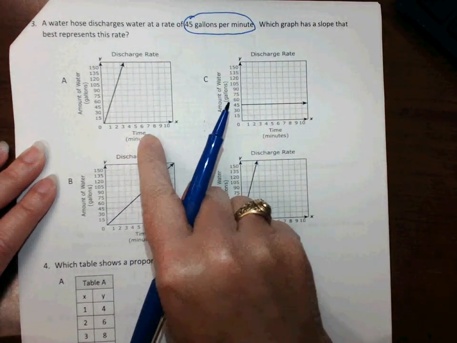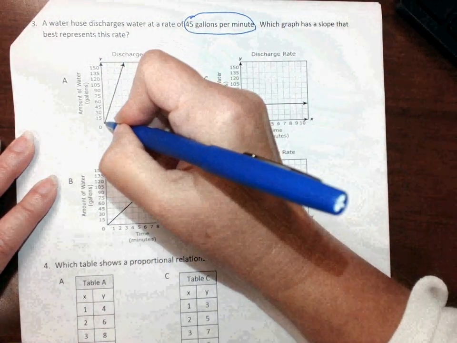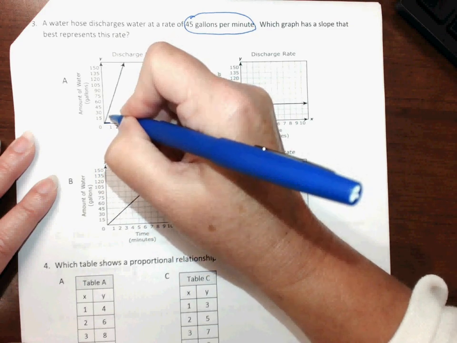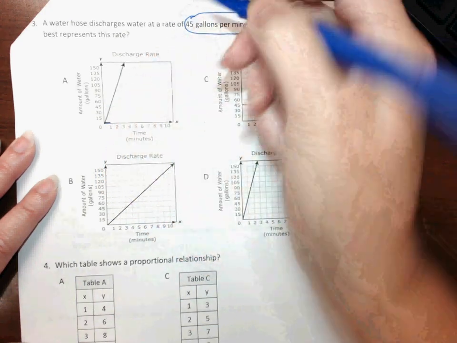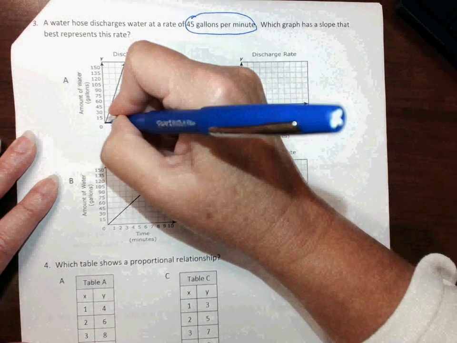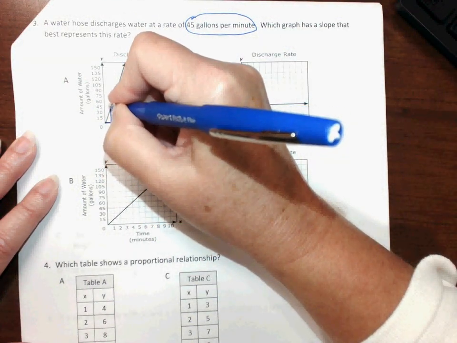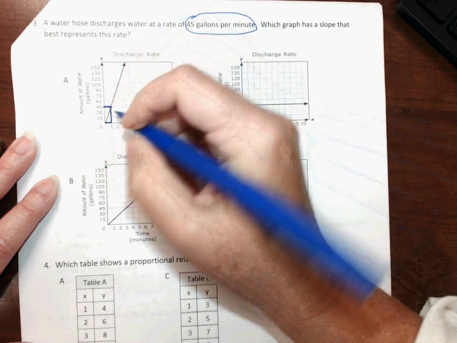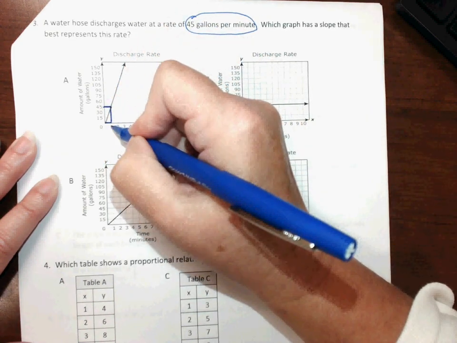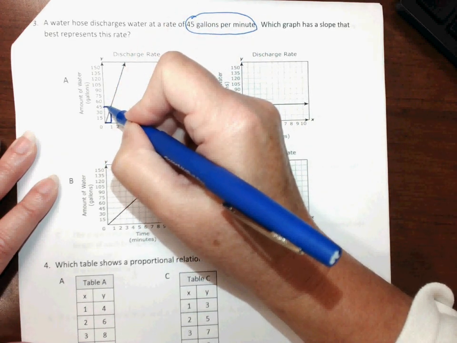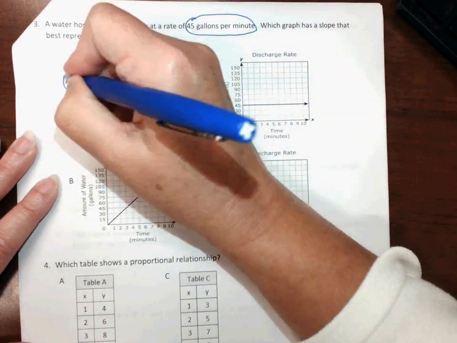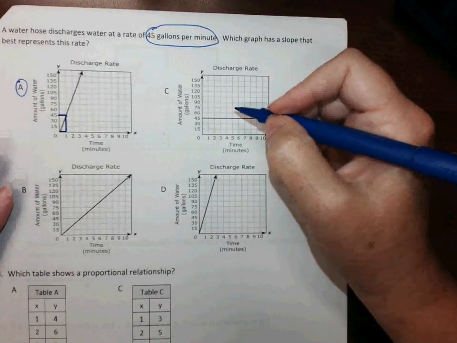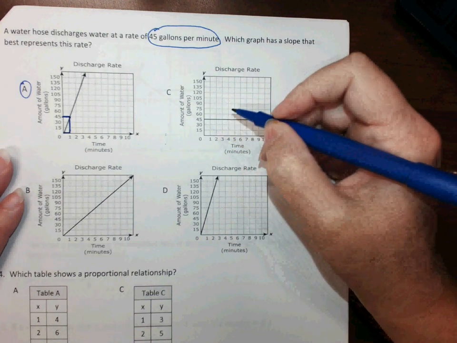Minutes are down here along the bottom. So I'm going to go to the 1 minute, and I see that if I go up to the line, I cross right there at the 45. So that is 45 gallons in 1 minute. This is the one.